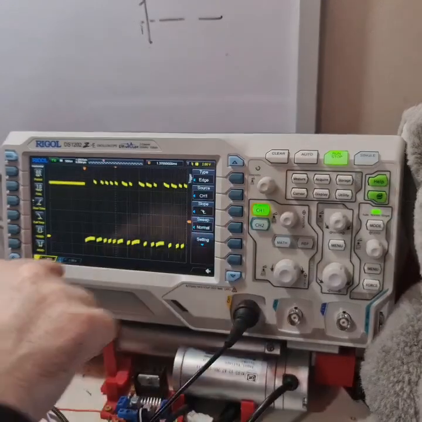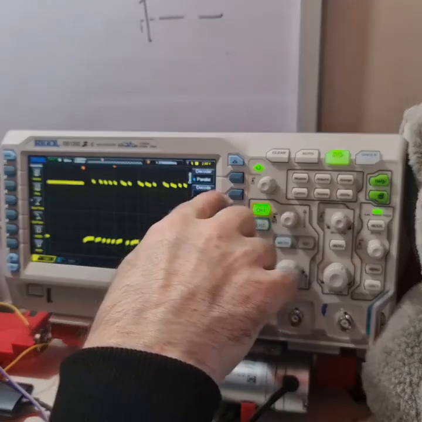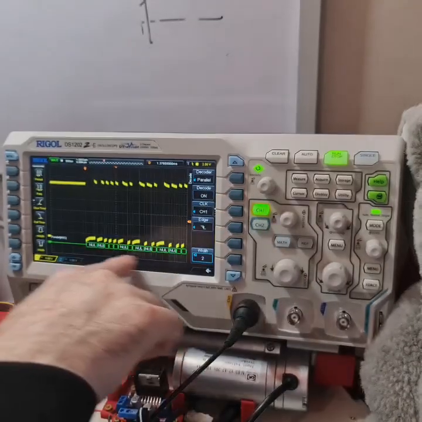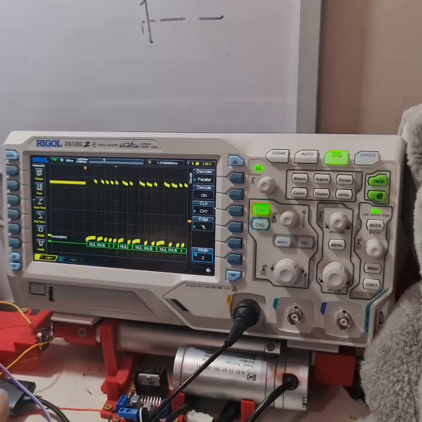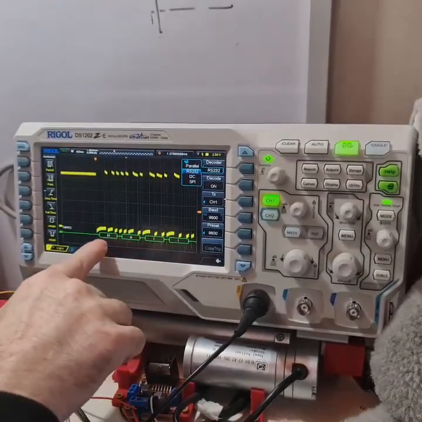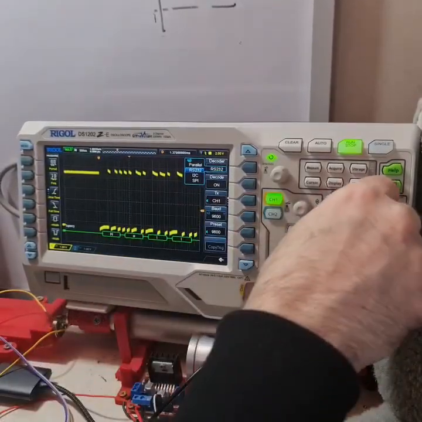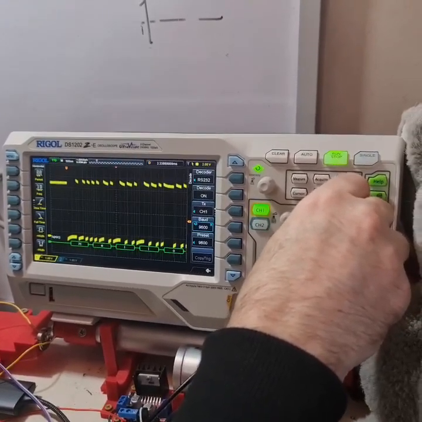This is the data being sent, so we can actually see. Right, we've got something. Press format. Oh, what's that? RS232. Oh, it's there. HELL. Can we move that over? Look at that.